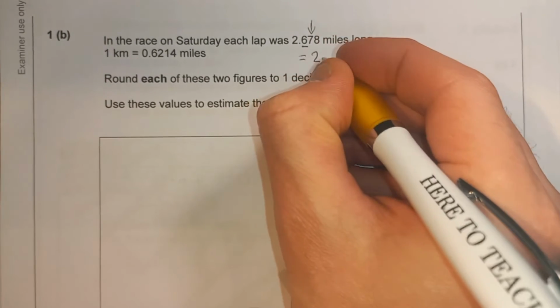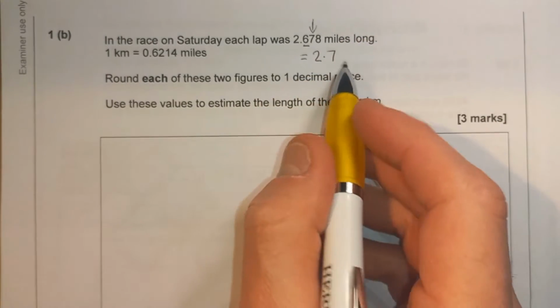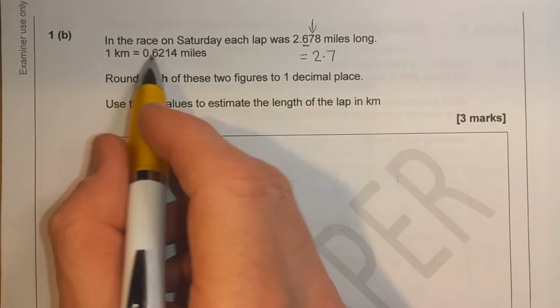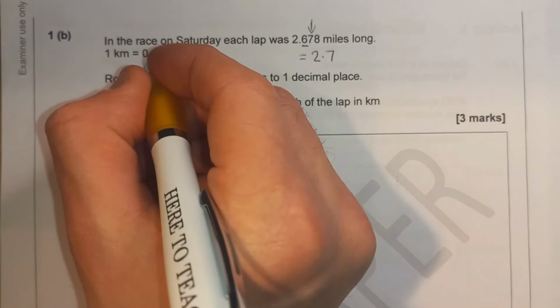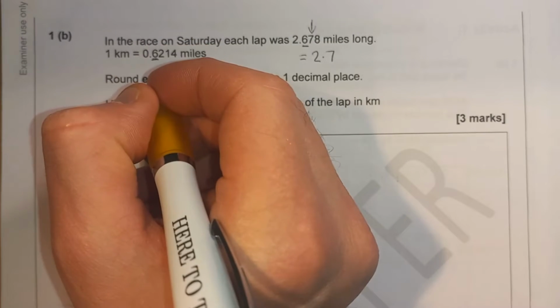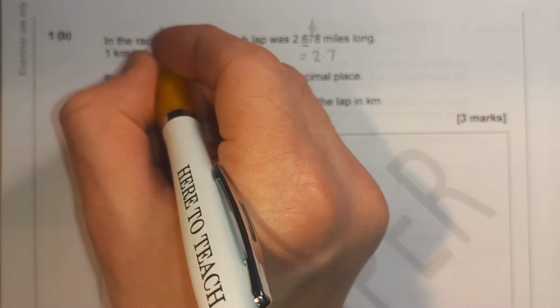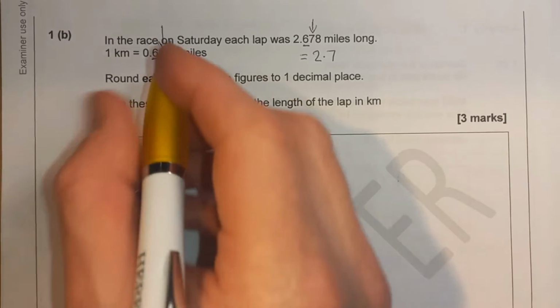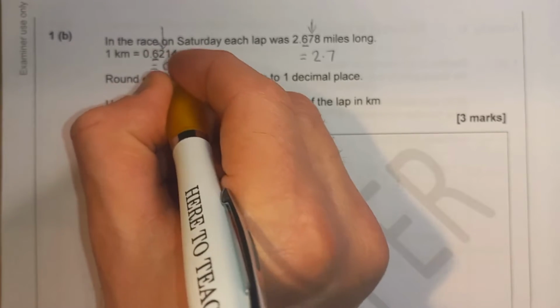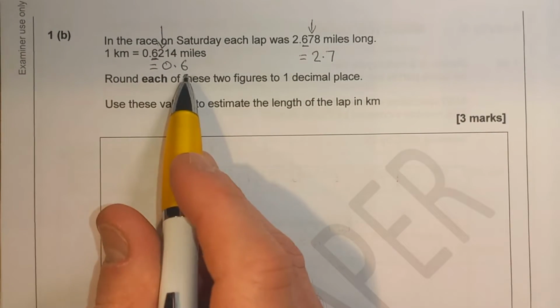So that's going to make that 2.7. Okay. Now, we need to round this number as well. Again, it's to 1 decimal place, so that's the first decimal place. We look at the digit afterwards, which is this 2. It's less than 5, so that's just going to stay at 0.6.